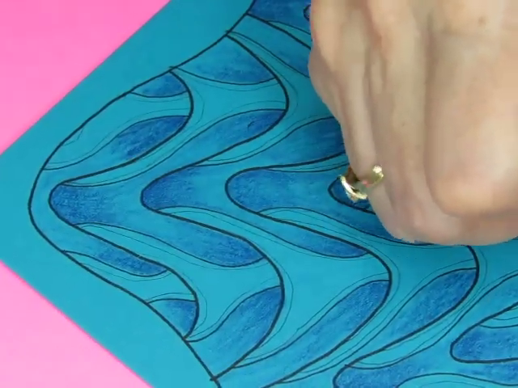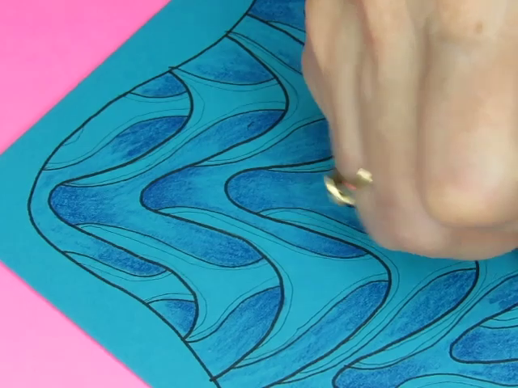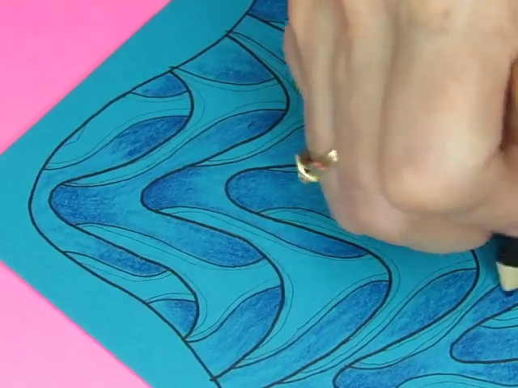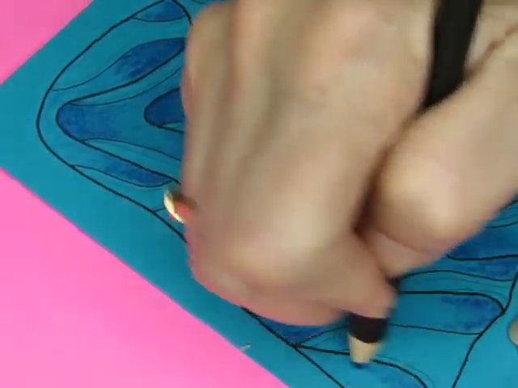I think I really need to sharpen this pencil again, but I'm trying to get this done without too much ado, so I'm just going to slog through here.